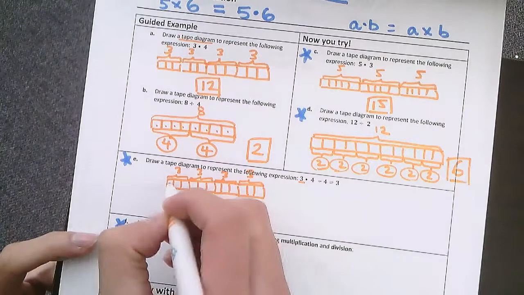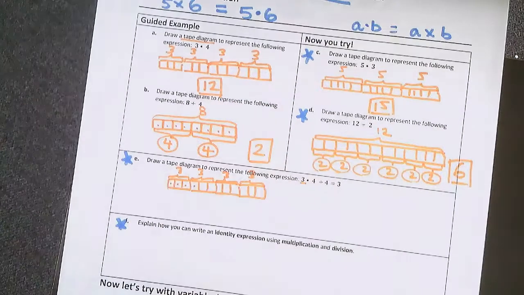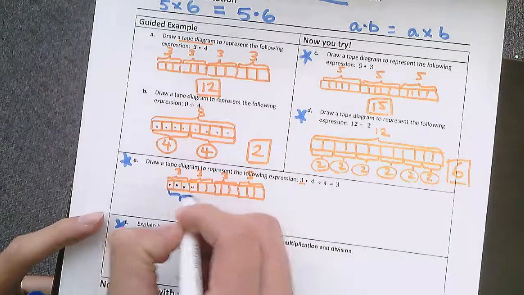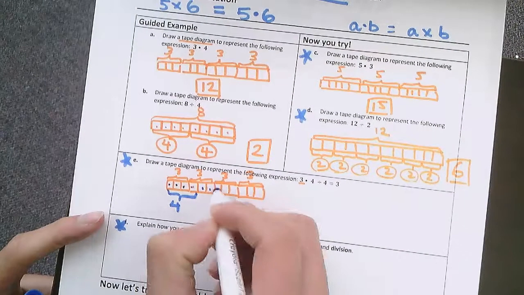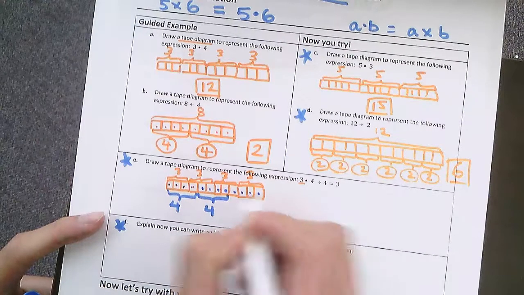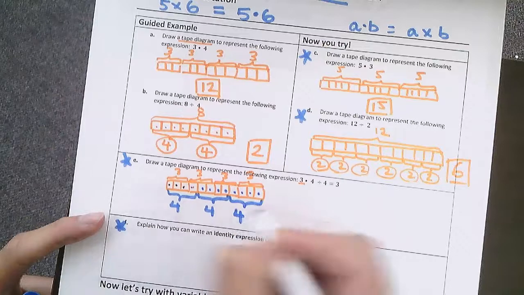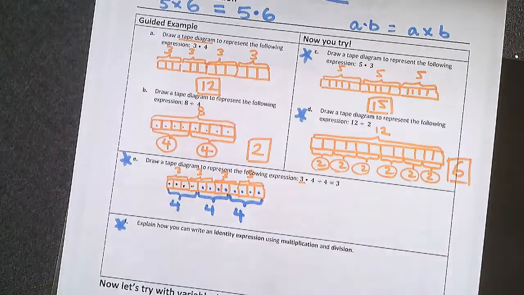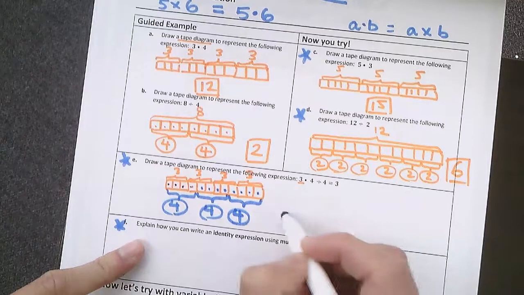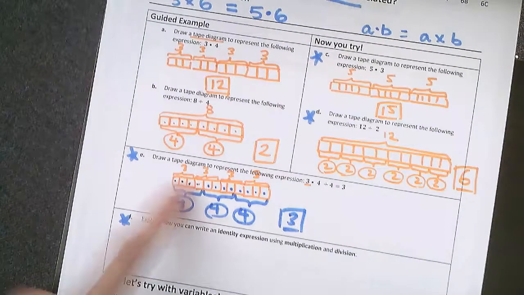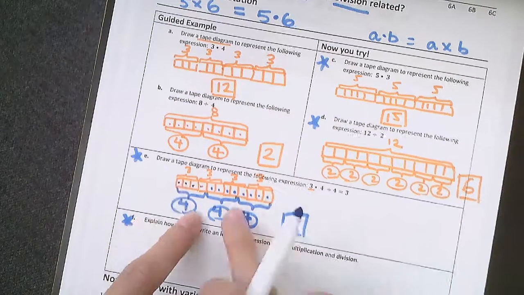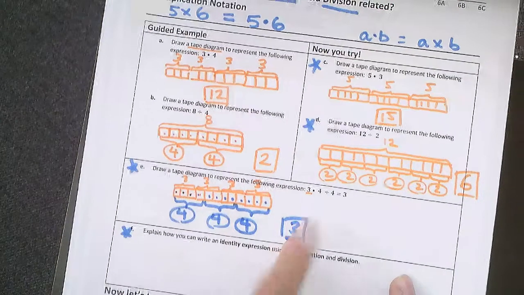So let's check that. 1, 2, 3, 4. I'm going to use a different color here so it's clearer. 1, 2, 3, 4. Here's one group of 4. 1, 2, 3, 4. Here's another group of 4. And 1, 2, 3, 4. Here's a third group of 4. And so we can see how many groups of 4 are there. There are 1, 2, 3 groups of 4. So this was 3 times 4 gave us all this. And then divided into groups of 4, we got back to our original number, which was 3.